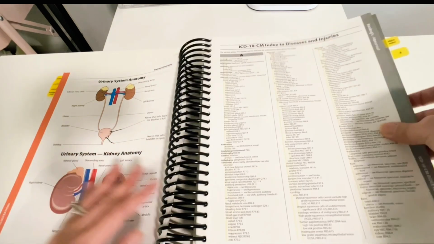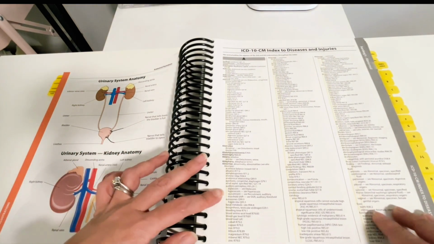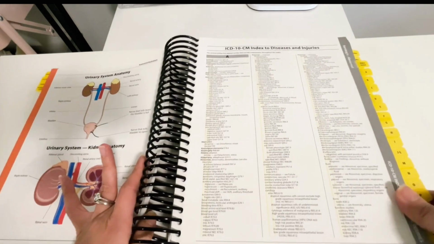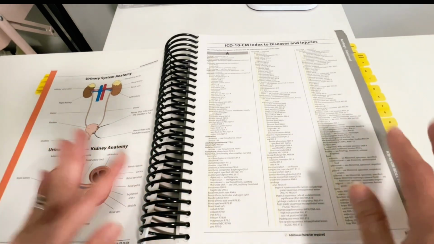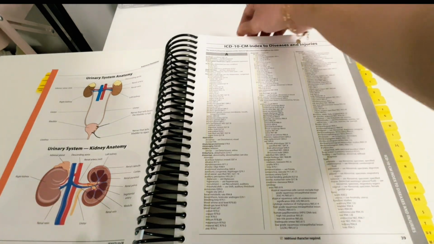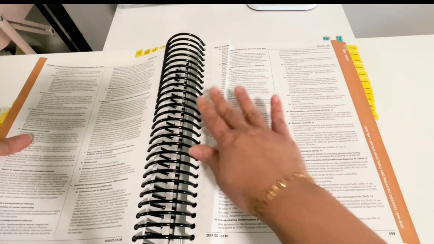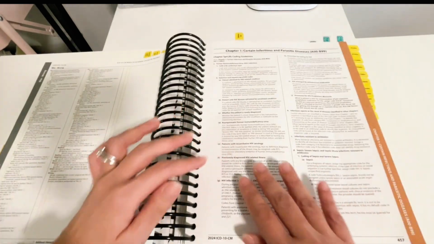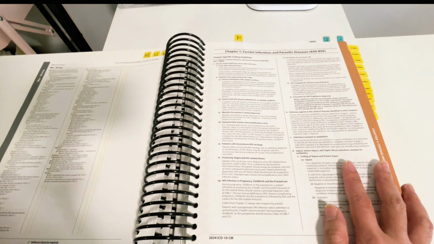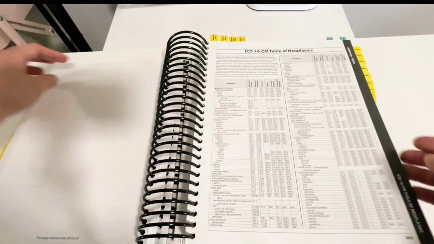And for the alphabetic index, this is where you start your search for the code. So it is from A to Z right here. And again, the alphabetic index is where you start searching for your code. And then if you found that code already, you have to confirm it from the tabular list. So, okay, let's start indexing. Let's start finding these codes.